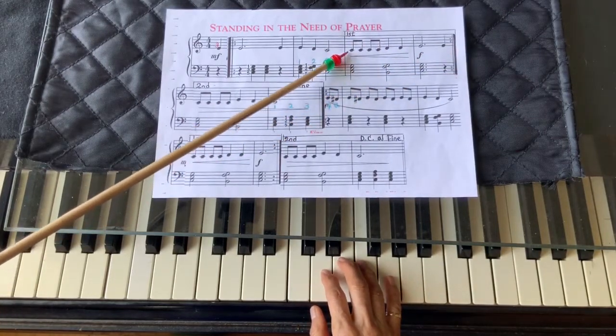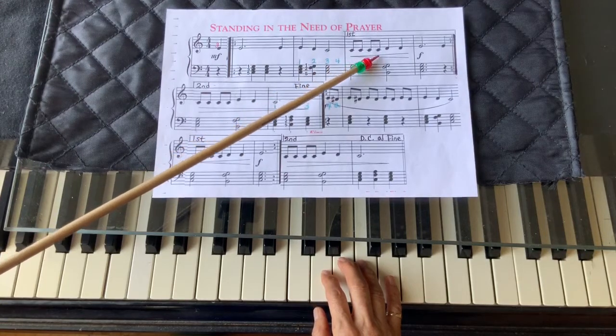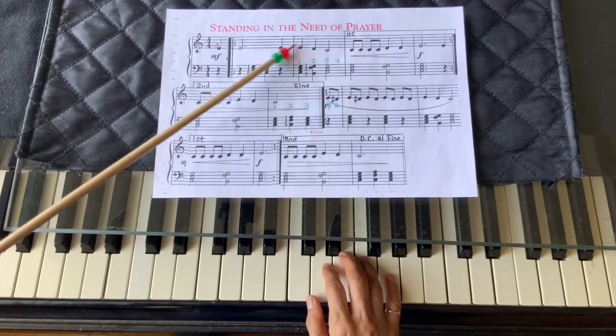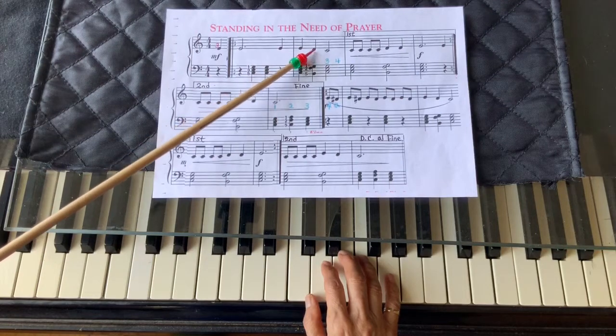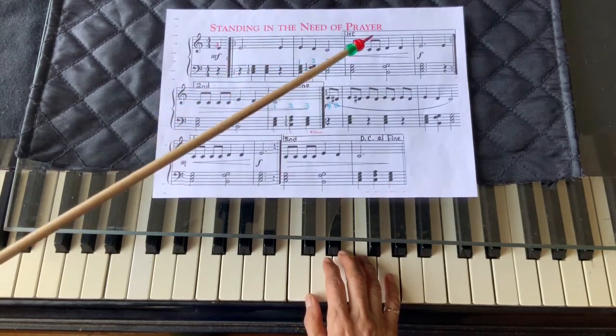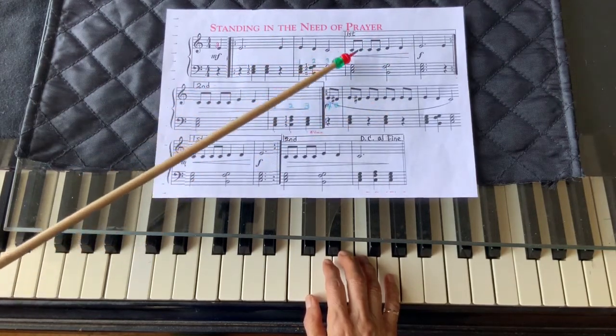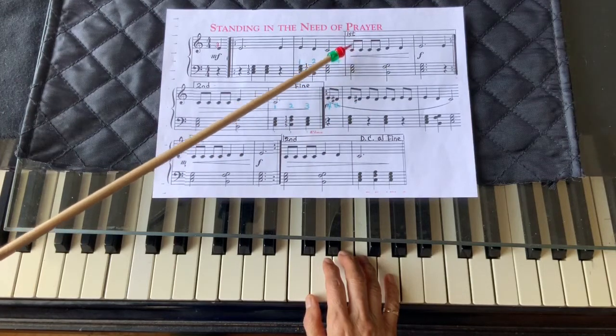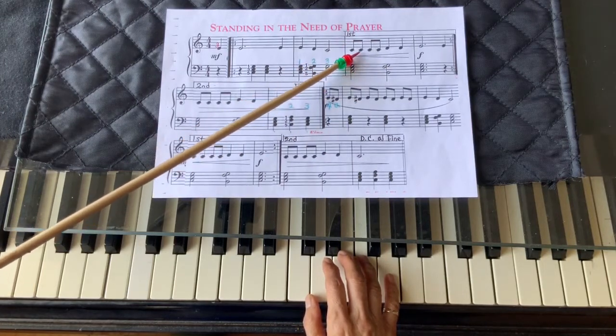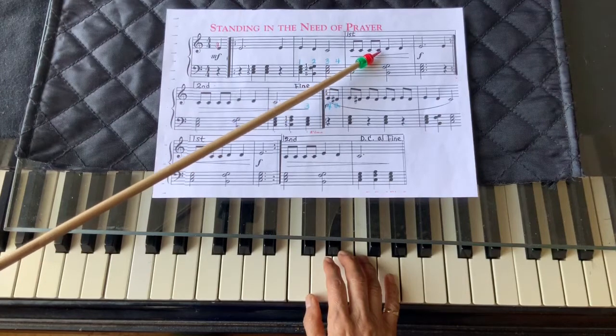Each has a half count, 1 and 2 and. So it's a little bit faster than a quarter note. A quarter note has itself a down and up, down and up. But with eighth notes, each eighth note has a down, up, down, up.